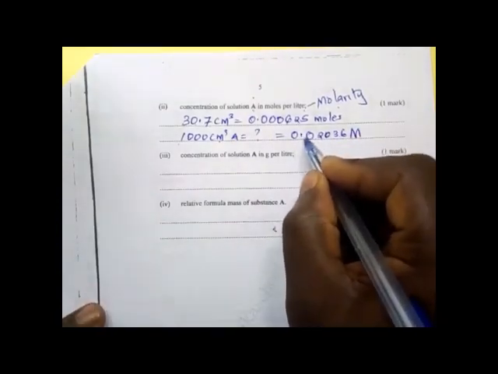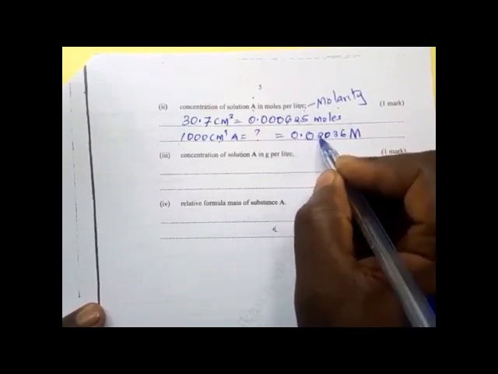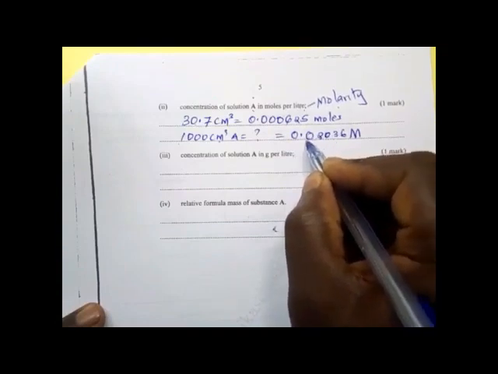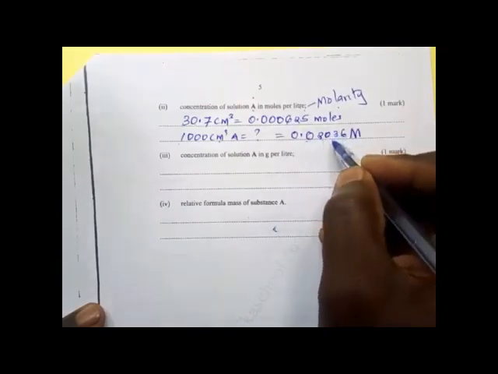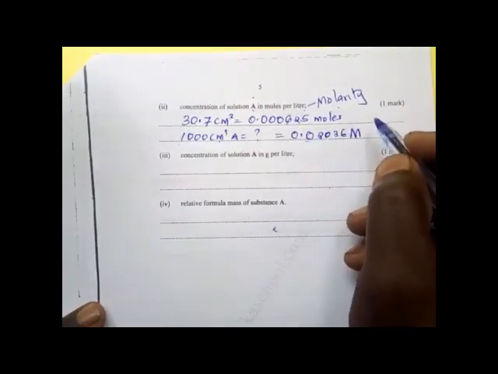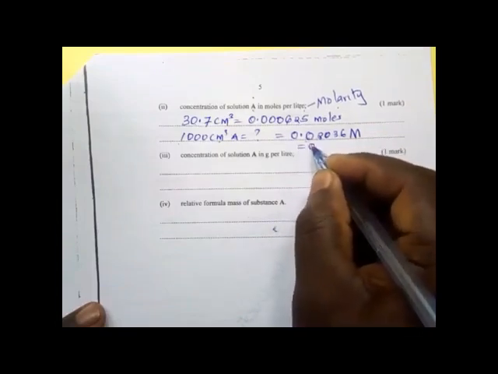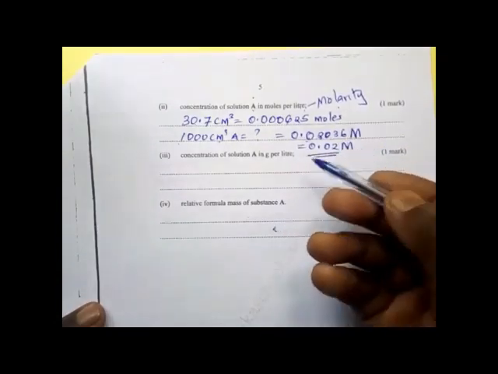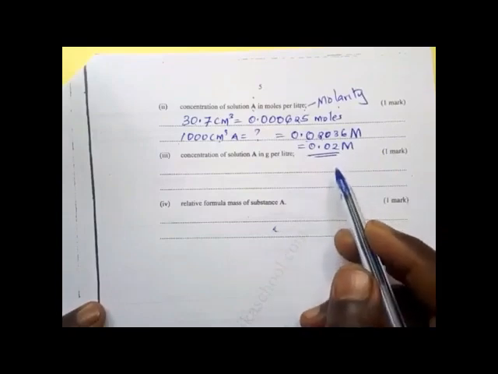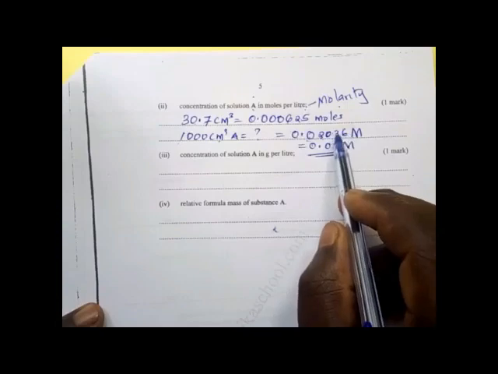Now this is molarity. Because it is molarity, I want us to give it to 2 decimal places. If it is molarity, always try to make it up to 2 decimal places. So we round off and say 0.02 M. For molarity, it is acceptable to use 2 decimal places, because this can make a very big difference.